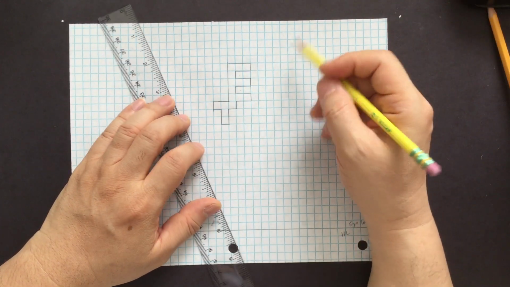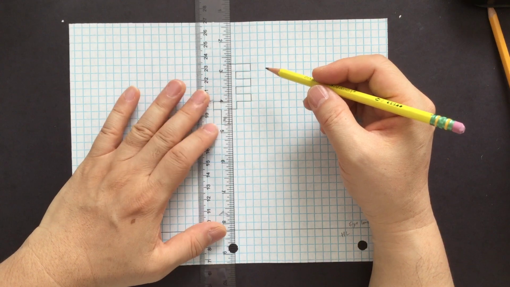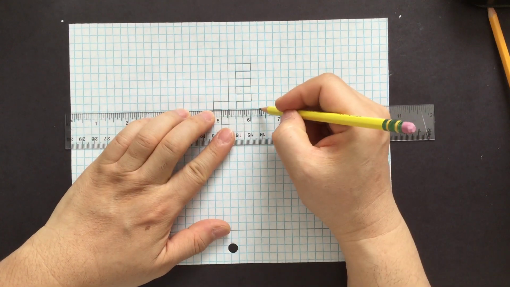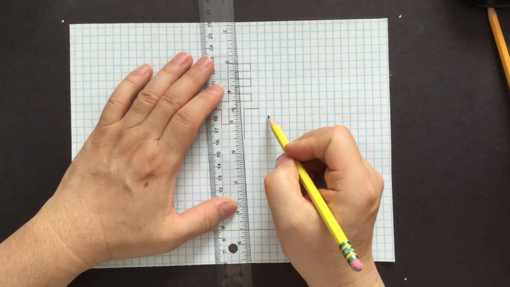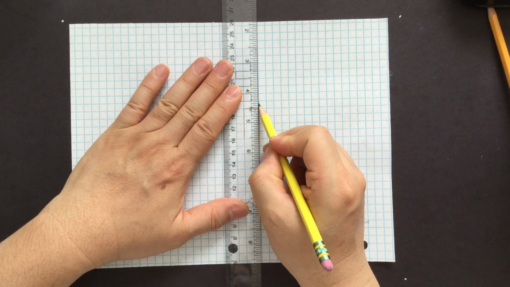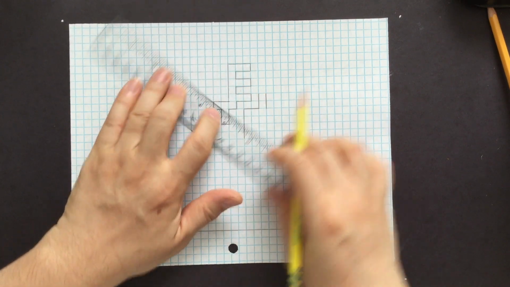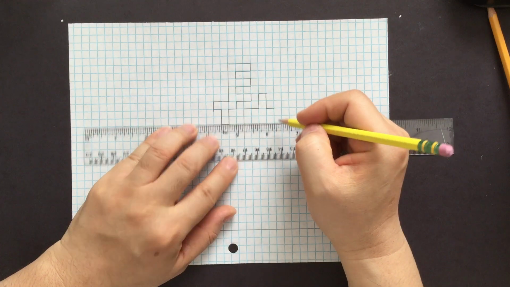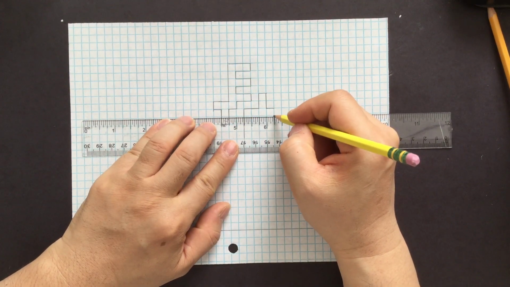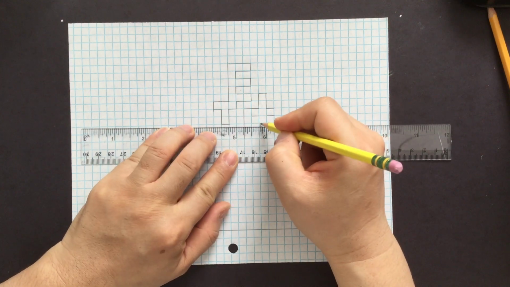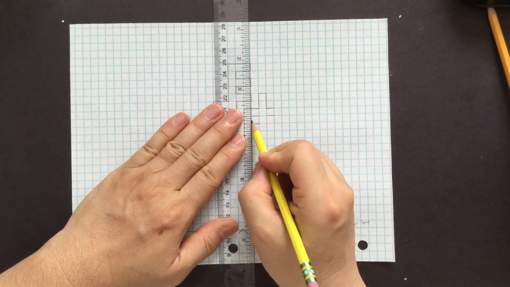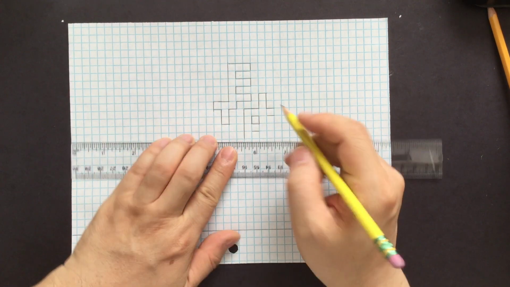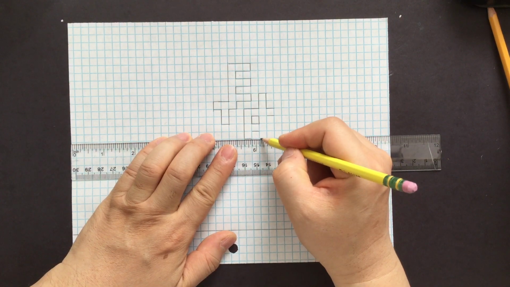Now, what letter should we do? Let's say we do A. And then on the corner, maybe we'll use L. So here's A, middle part. Right.